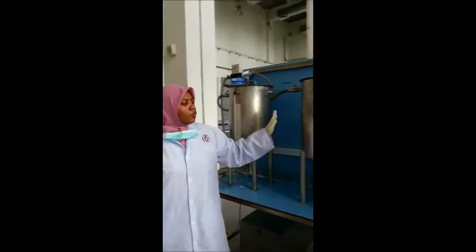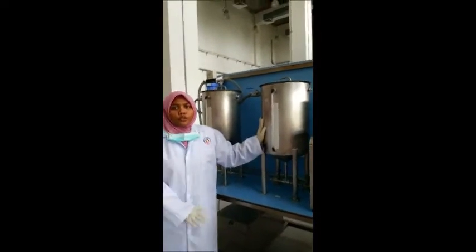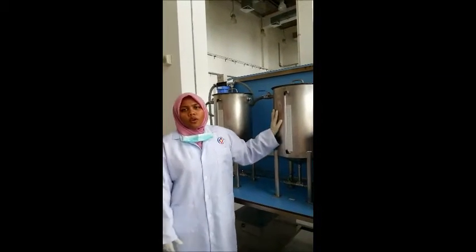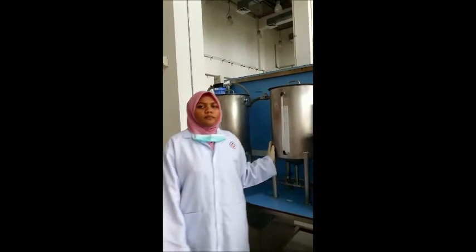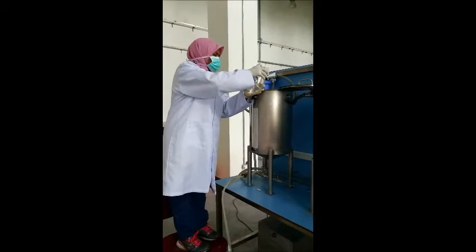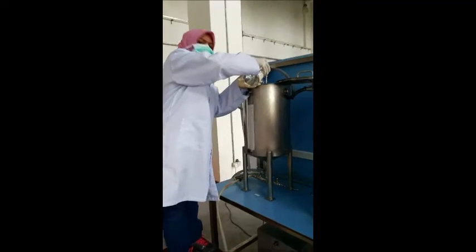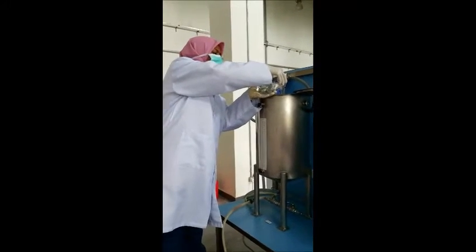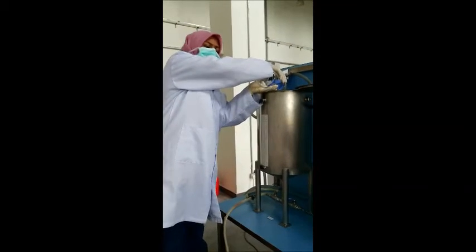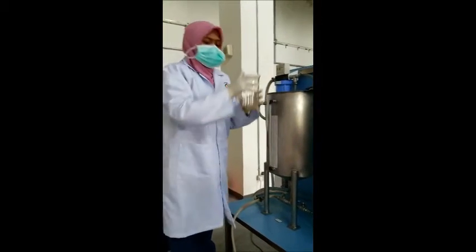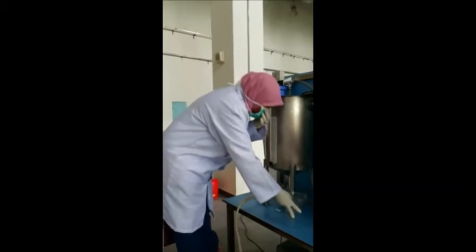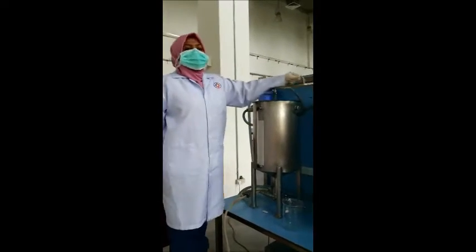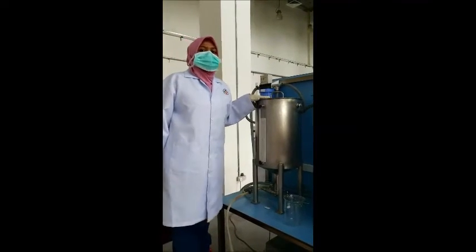And tank 2 will be filled with only 20 liters of deionized water. To prepare the solution, we are now adding 800 ml of ethyl acetate into the 19.2 liters of water to make 20 liters of ethyl acetate solution.